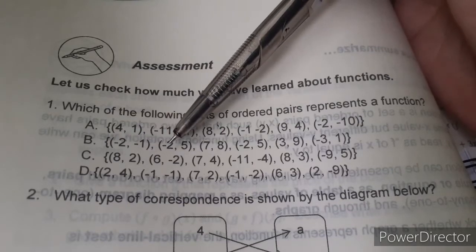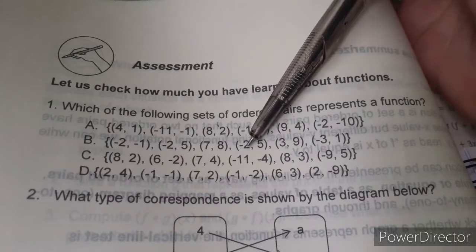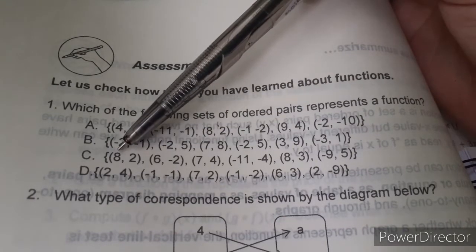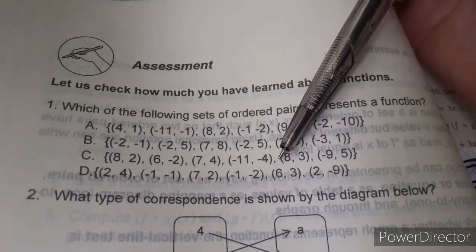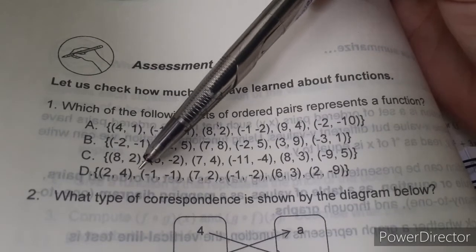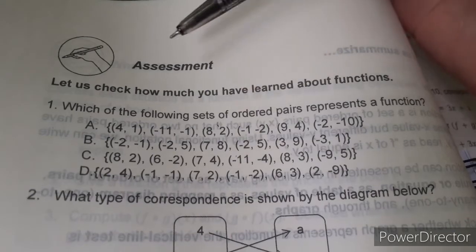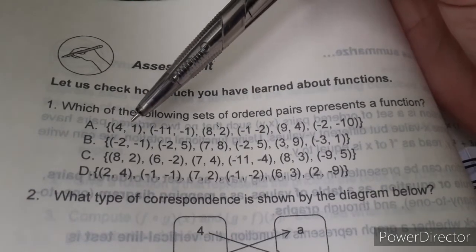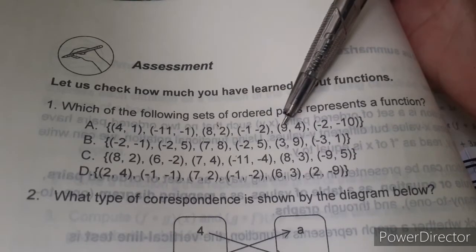Here for B, this is not the answer because -2 is repeated. For letter C, 8 is repeated. And for letter D, -1 is repeated. So the correct answer here is letter A because there is no repetition of the first element.